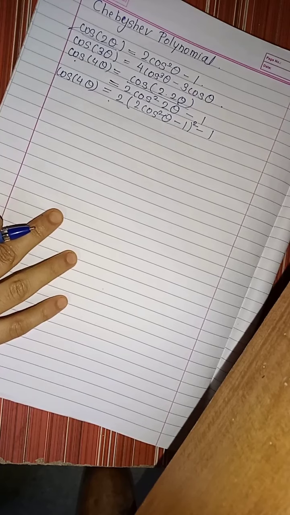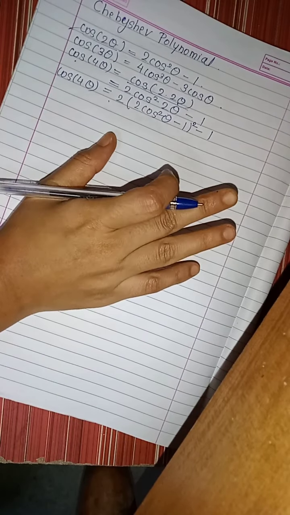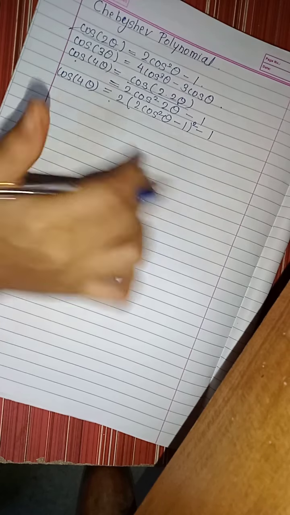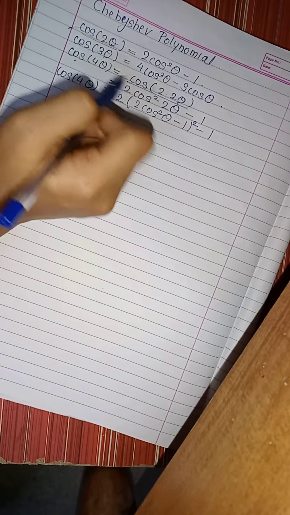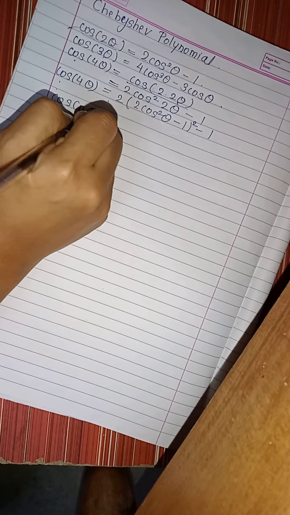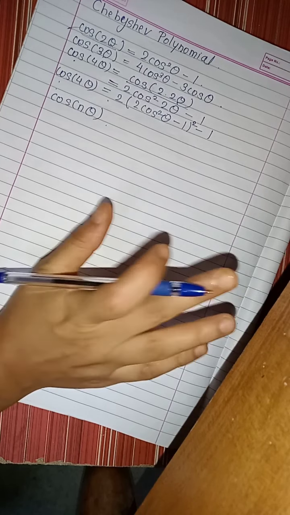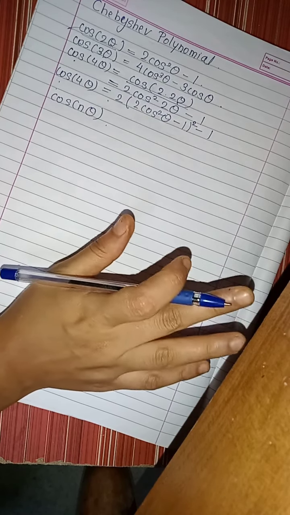Now we can expand this cos 4 theta a little bit more, but what we are observing in cos 2 theta, cos 3 theta, cos 4 theta is that cos n theta, for any value of n, can be written as some polynomial in terms of cos theta.